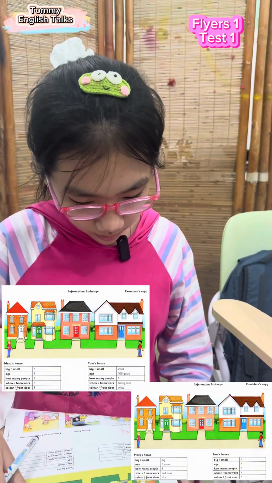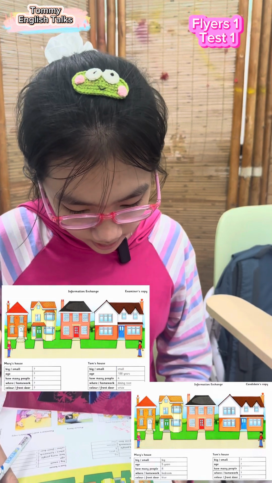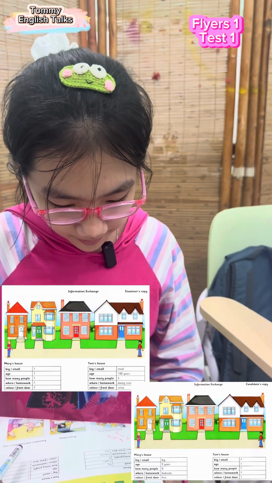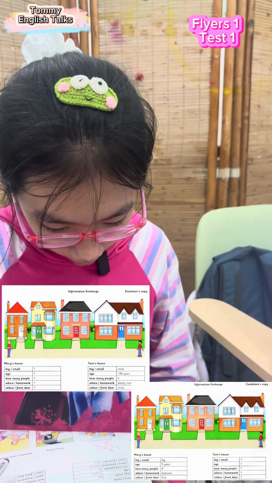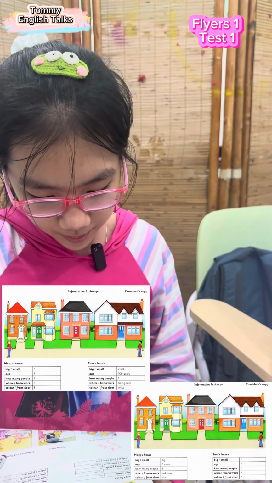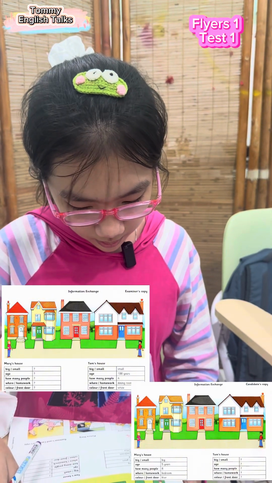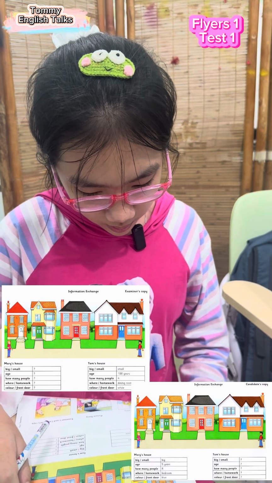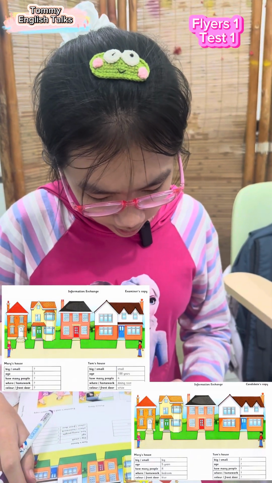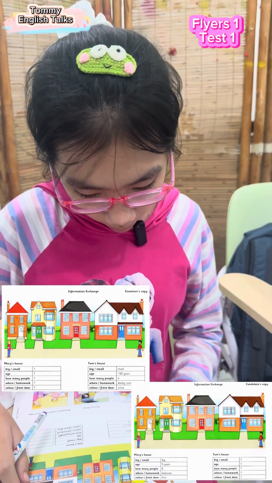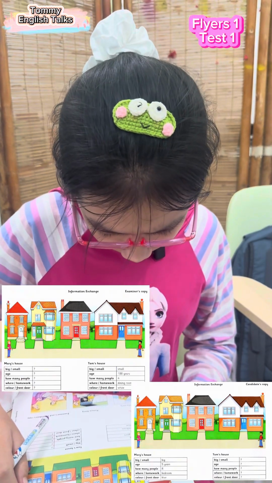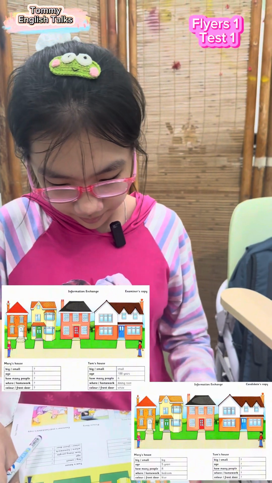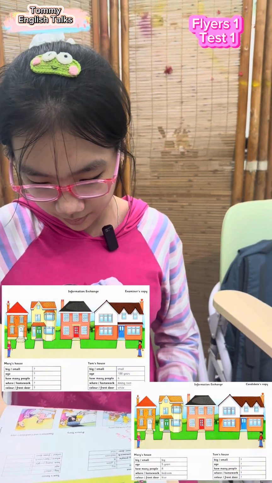Is Mary's house big or small? It's big. What color is the front door? The front door is blue. Where does Mary do her homework? She does her homework in her bedroom. Now, you don't know anything about Tom's house.